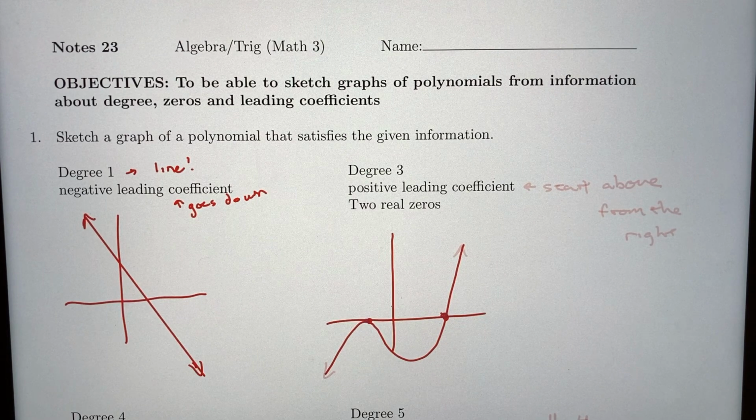Okay, so positive leading coefficient made it start from the right. Notice with odd degree, it ends up going in 2 different directions.